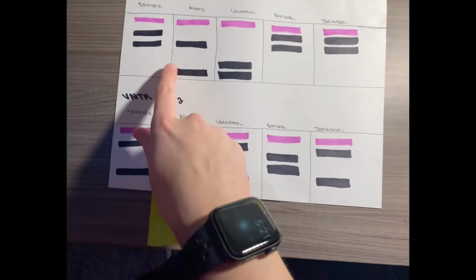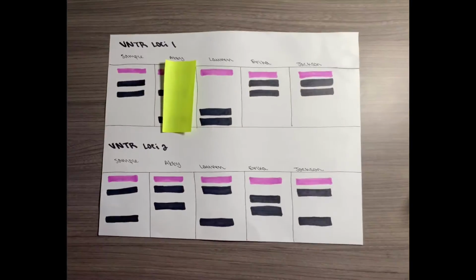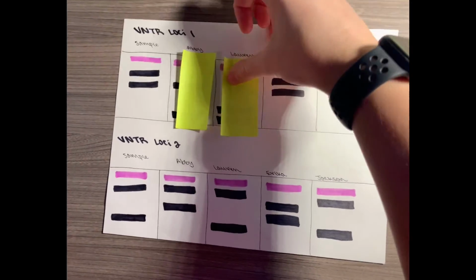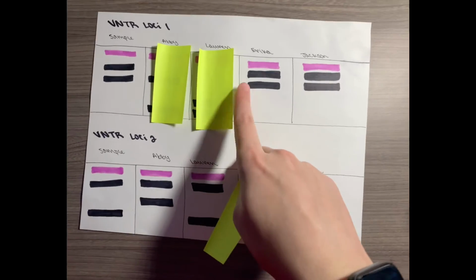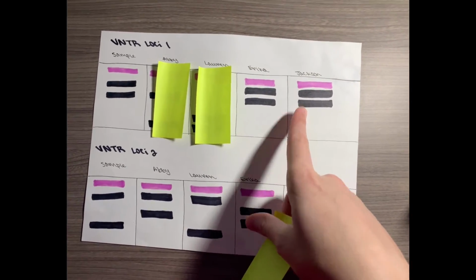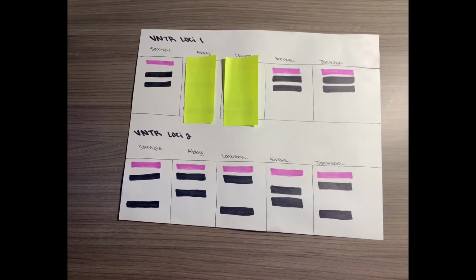So Abby only matches up once, so she is not the murderer. Lauren does not match at all, so she is not the murderer. Erica is a match, so we can leave her in, and Jackson is also a match, so he is also a possibility. So now we're going to do the same thing for loci 2.